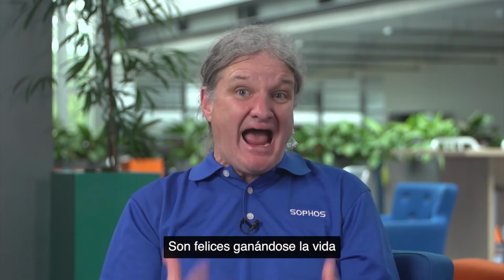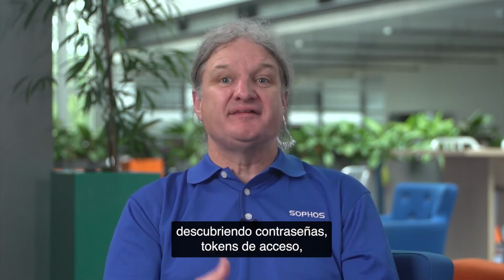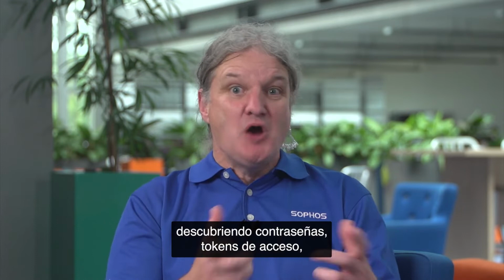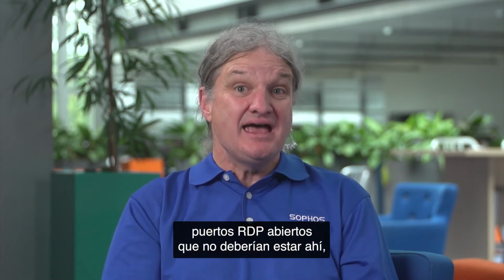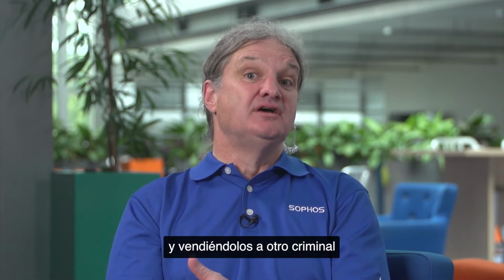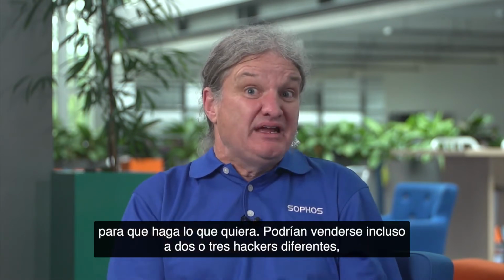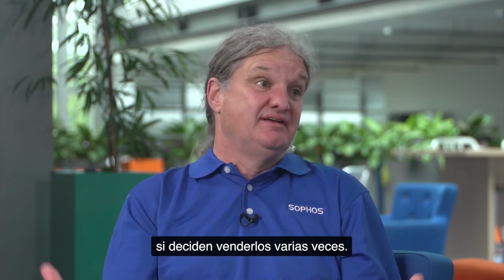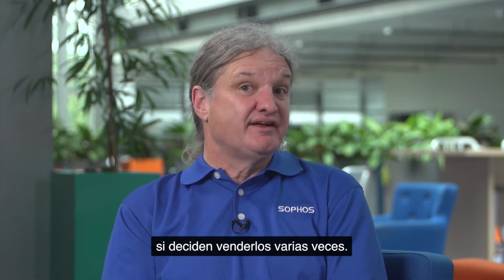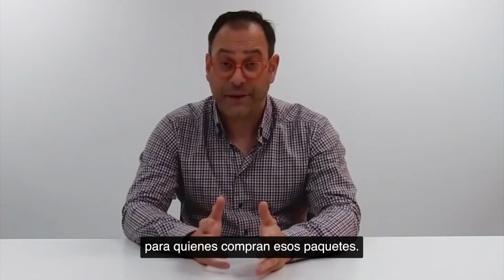They are happy making their living by finding people's passwords, access tokens, open RDP ports that aren't supposed to be there, and then just packaging them up and putting them up for sale for the next lot of crooks to do whatever they want, possibly even two or three different lots of crooks if they choose to sell them several times. That's right. And every organization has value when they're selling them off.